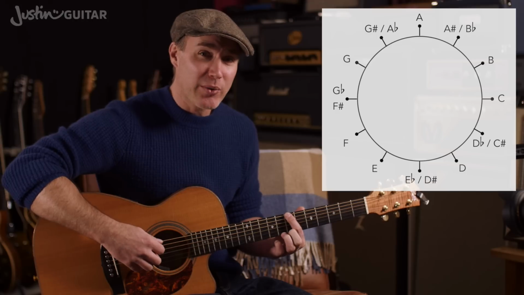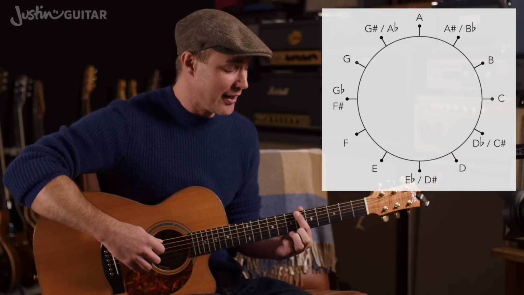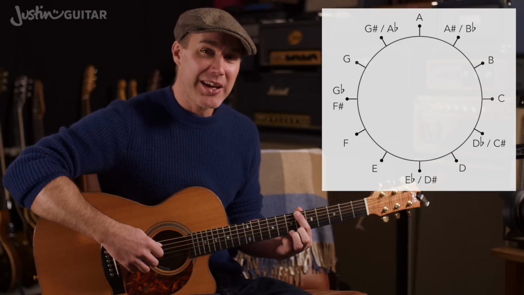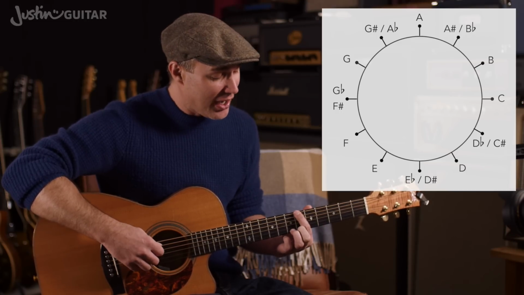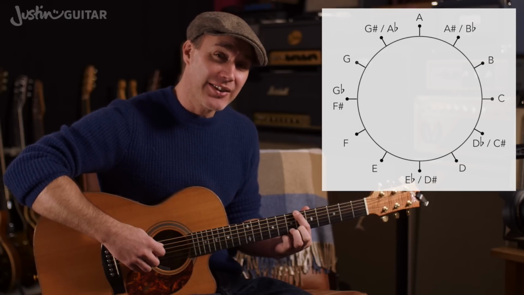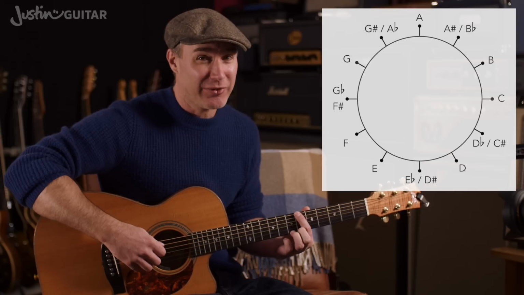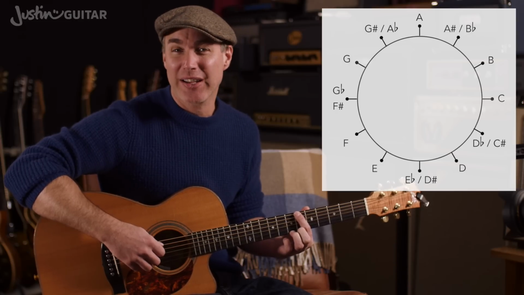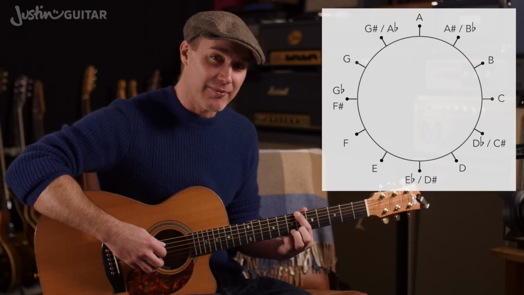Now, if we want to go backwards from B, and we go down a semitone, down one fret, we'd say this note would be B flat. So A sharp and B flat are the same note. Okay, they sound the same, but they have different names. Enharmonic equivalents to impress your mates. Okay, A sharp or B flat.